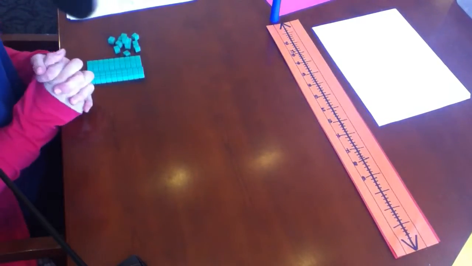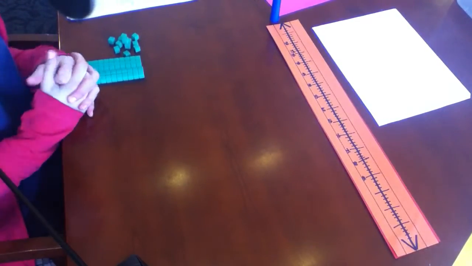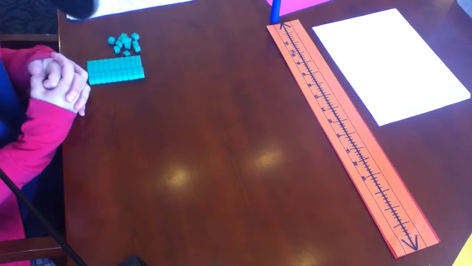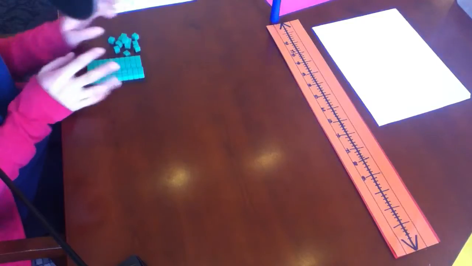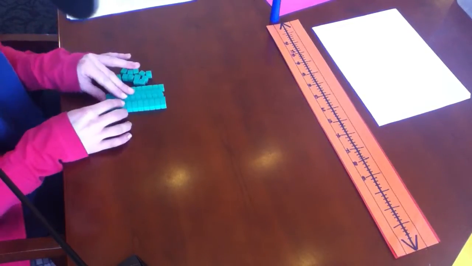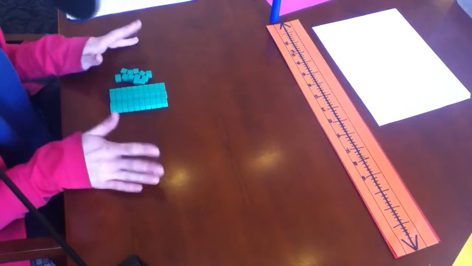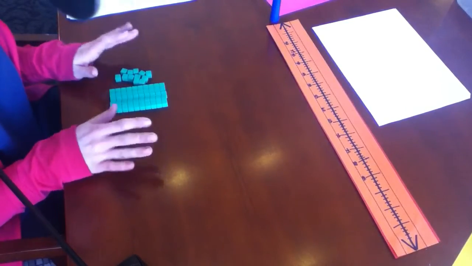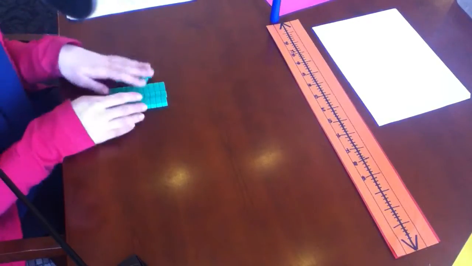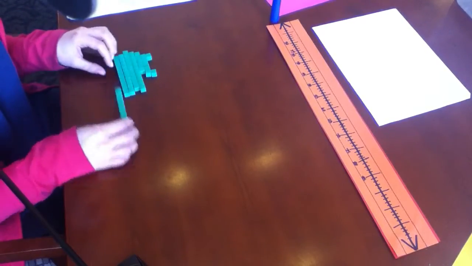Okay, so today in second grade, we are going to go over addition with whole numbers, and we are going to be using our base 10 blocks. And remember, we've been using our base 10 blocks before, but we don't have a flip chart today because we are trying to move away from our flip chart. So let's just go over this really quick.